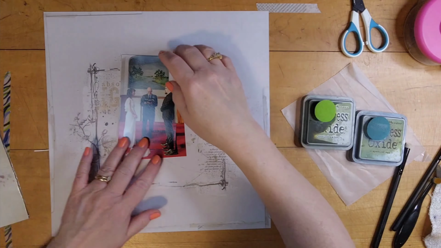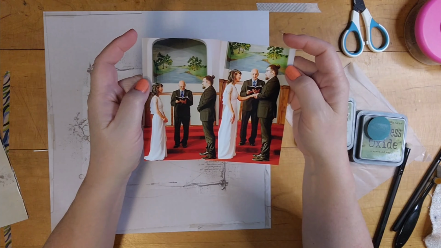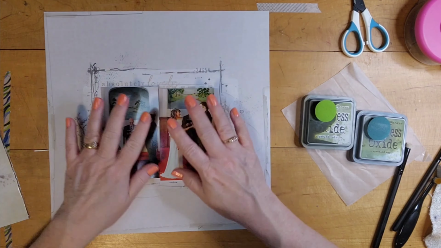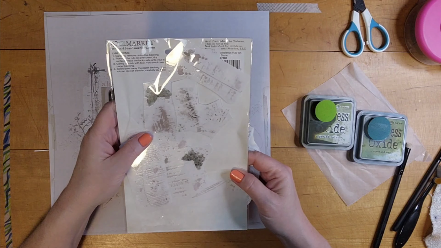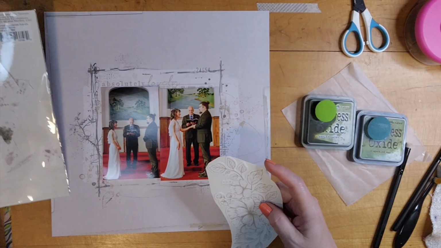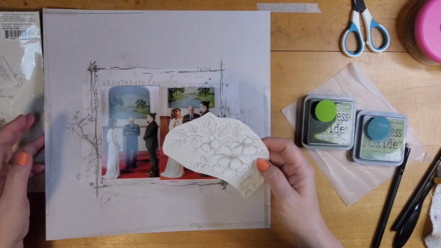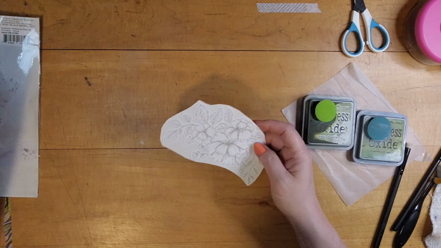I have two photos here of the beginning of the ceremony, and they are going to go on this 49 and Market paper. I have some rub-ons. They are from the Stone colored collection, which goes nicely with this. I also have this sticker. It's from a Close to My Heart sticker sheet.